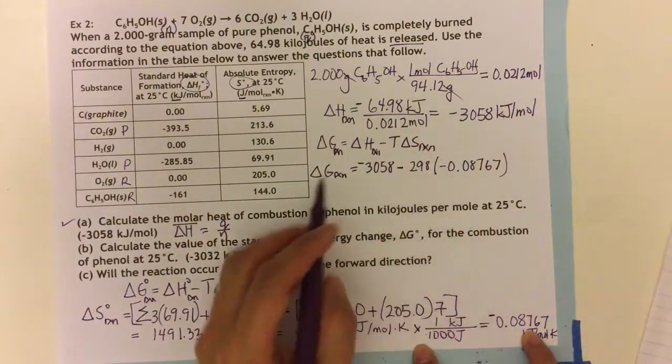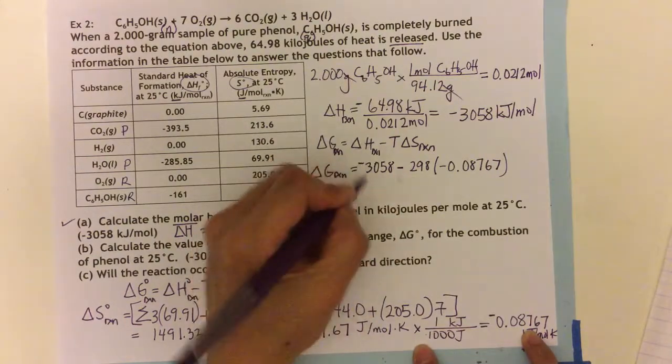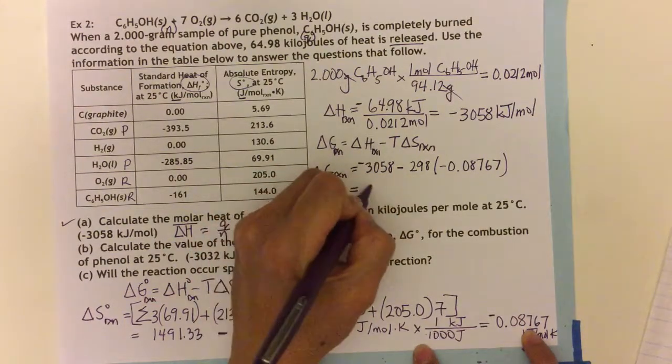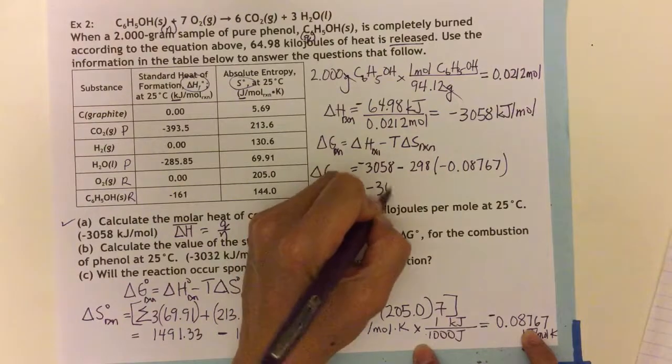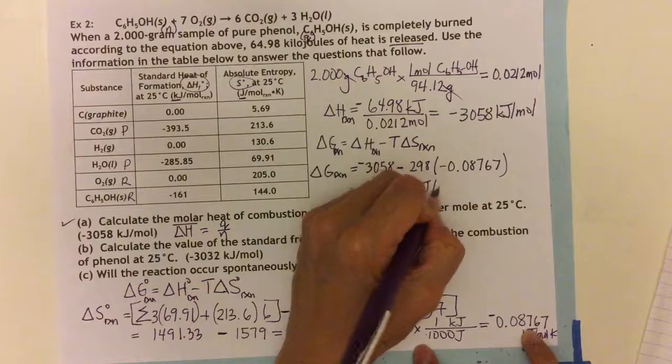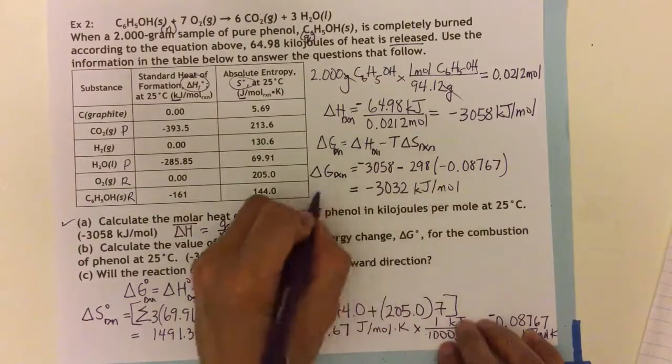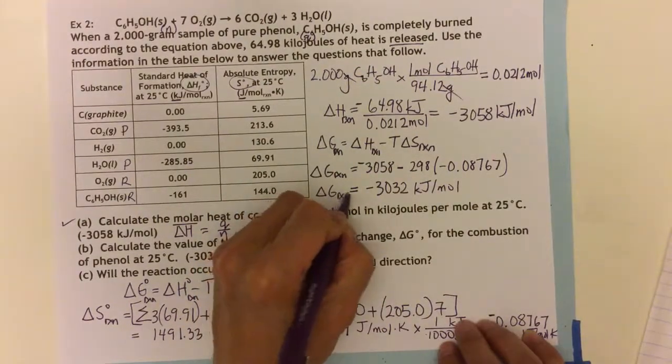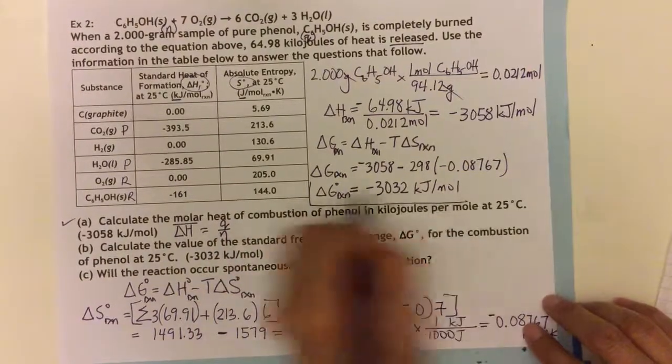I'm not going to put the units in. So multiplying it all and subtracting, you get negative 3,032 kilojoules per mole for your delta G of your reaction at standard conditions.